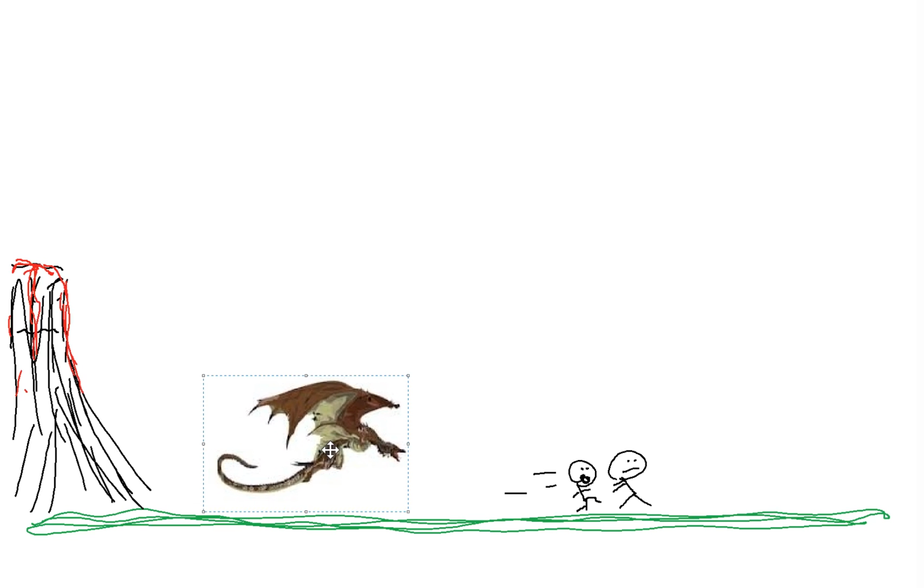So let's lay out a couple things here, and then we'll expand on this a little bit. Let's say the dragon is coming this way, and let's say the dragon is moving at 14 meters per second for, let's just go with 20 seconds. So the dragon is moving at 14 meters per second for 20 seconds, chasing the people.